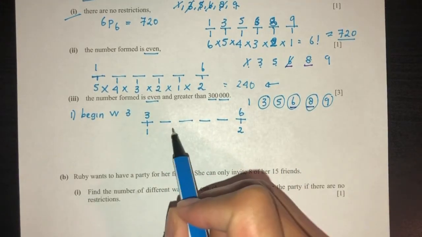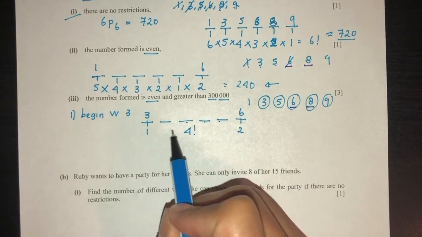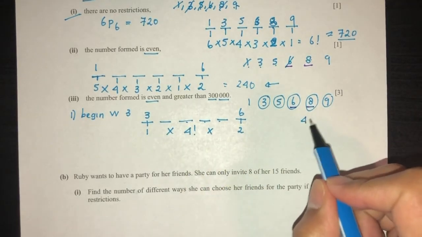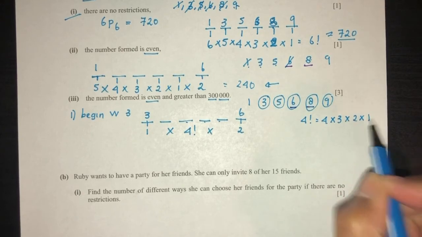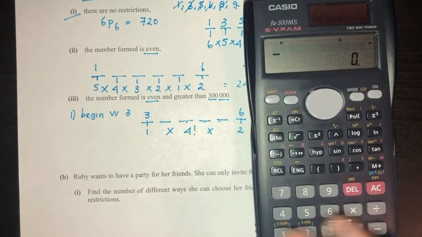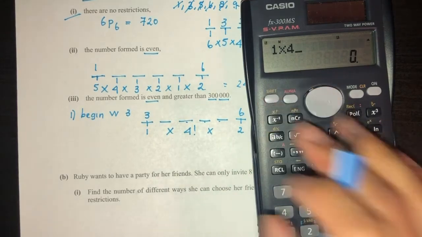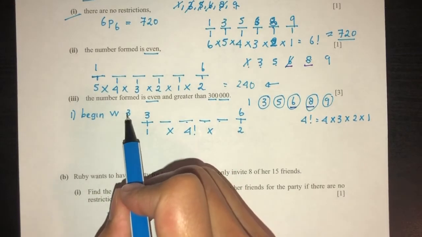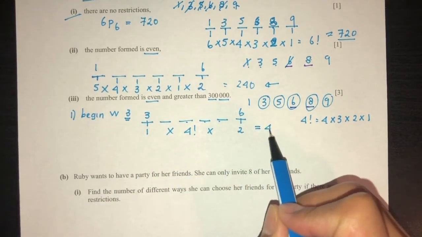Now for the rest, it will be just 4 factorial. Just to explain, 4 factorial is just 4 times 3 times 2 times 1, okay? So 1 times 4 factorial times 2. That should be 48. So when you begin with an odd number, your thing will be 48.